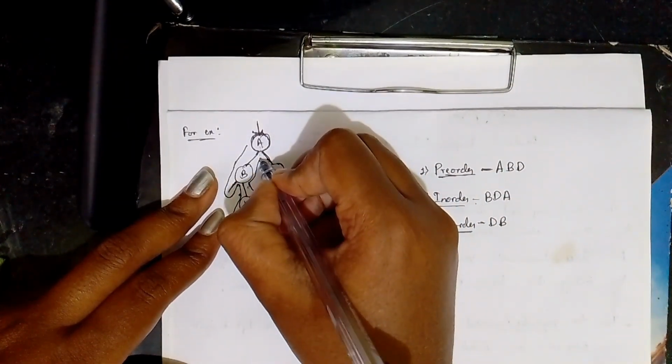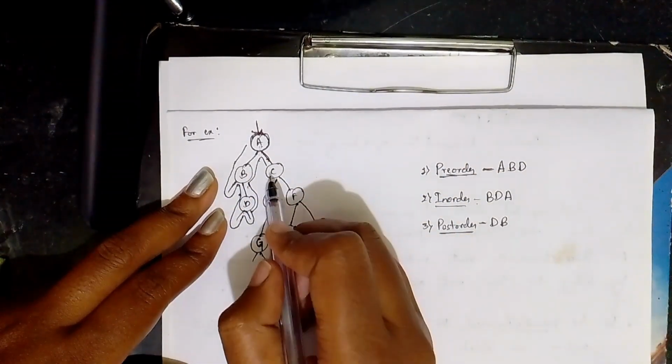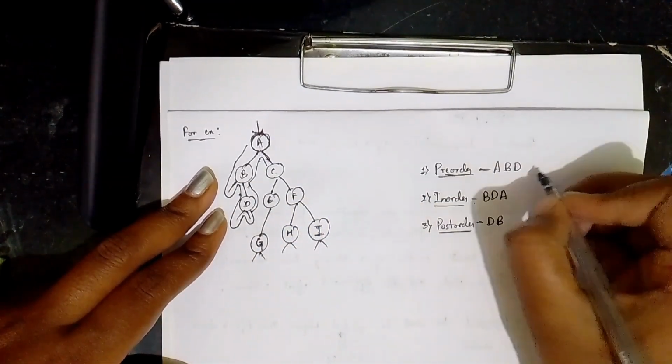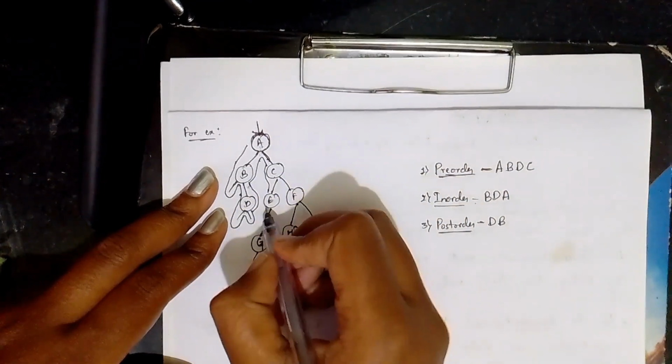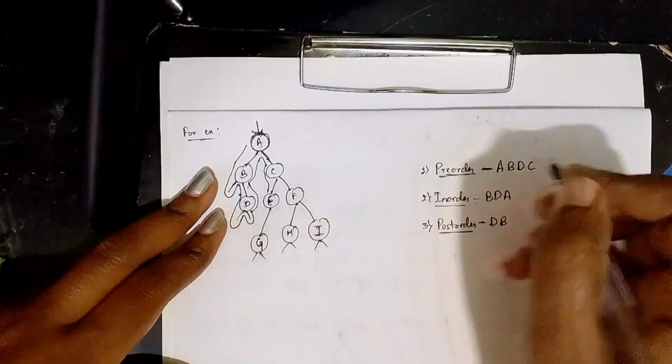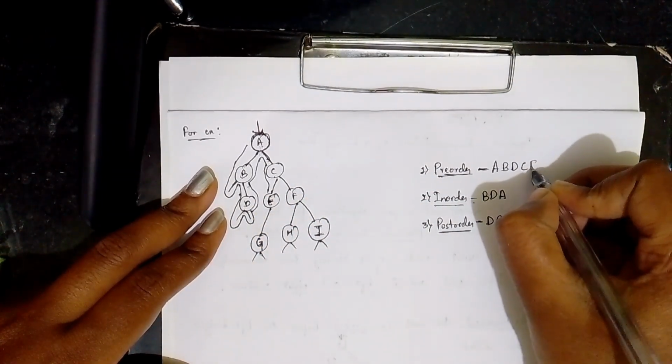Again, moving forward, we are moving towards C. We are visiting C for the first time. So we have to write it in pre-order. Again, moving forward, we are moving towards E. We are visiting E for the first time, so we have to write it in preorder.